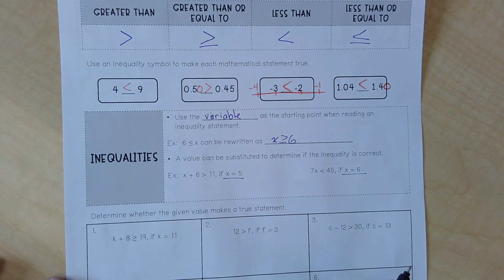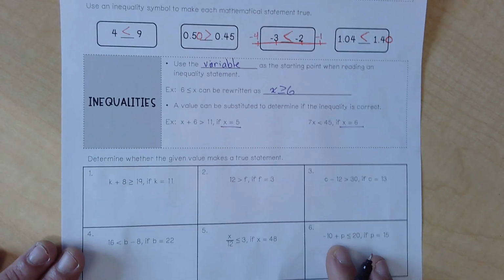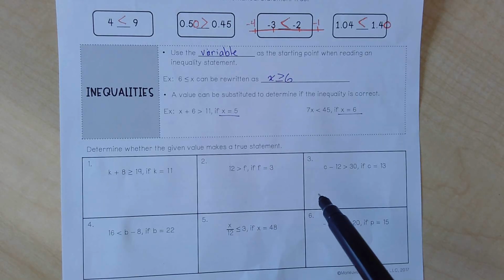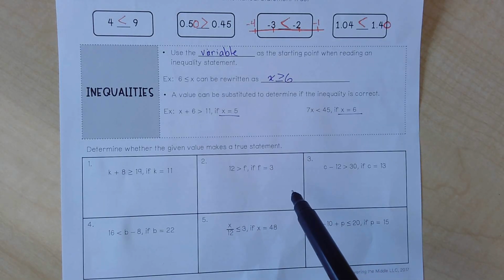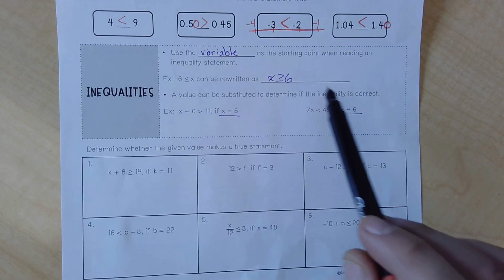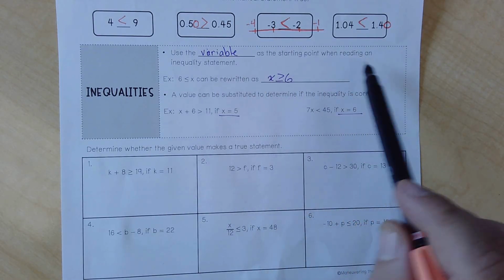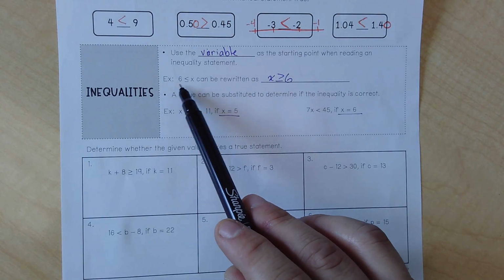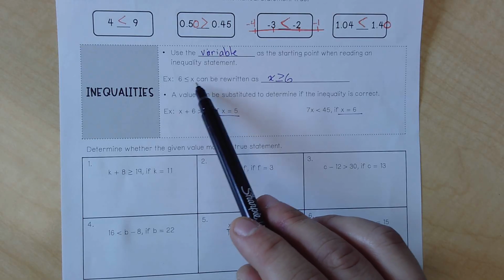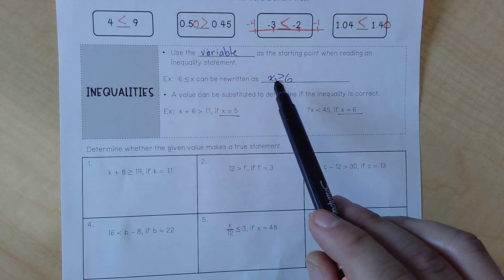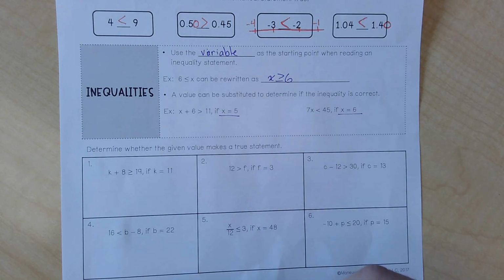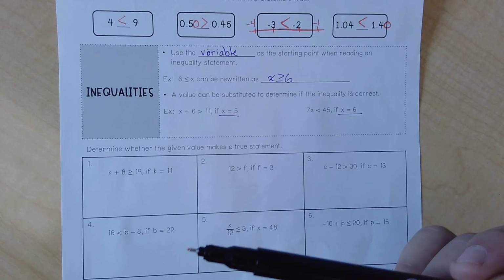All right. For inequalities, you want to use the variable as your starting point, always. And we'll talk about what that looks like, what that sounds like in a little bit. When reading an inequality statement, for example, it's not that 6 is less than or equal to x. That can be written as x is greater than or equal to 6. You always want to start from the variable.